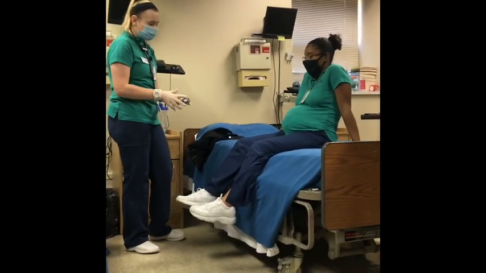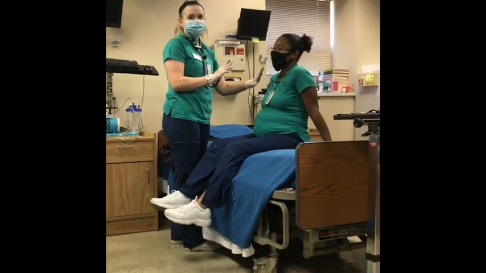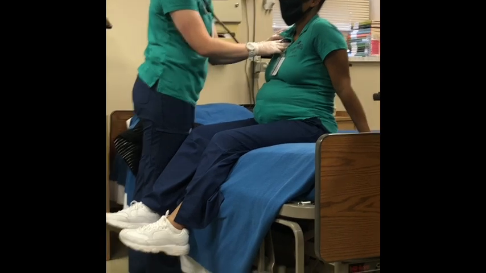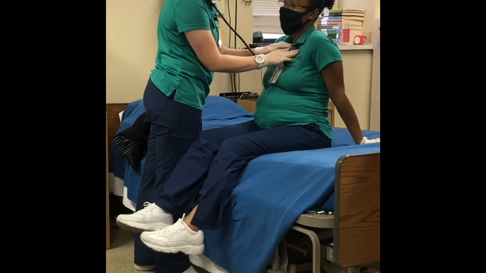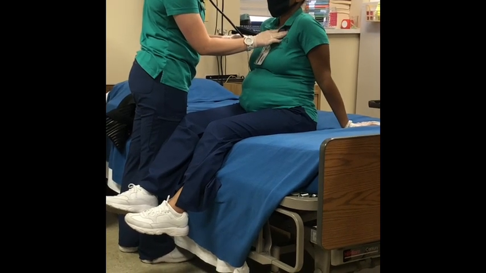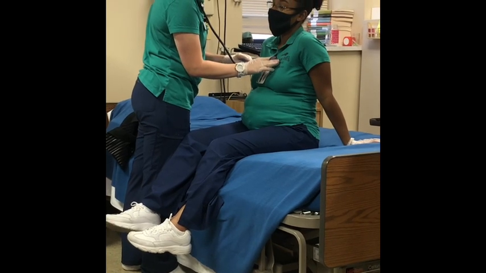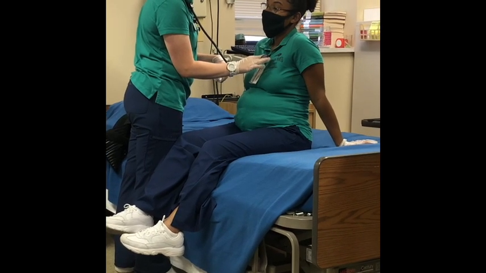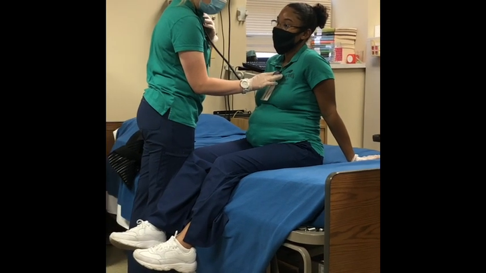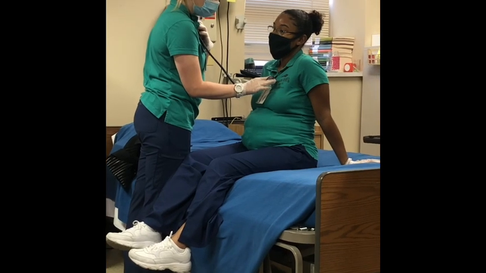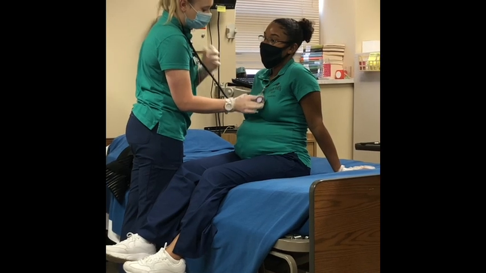So your aortic is an S2 sound, and it's at the second intercostal space right of the sternal border. Your pulmonic valve is at the second intercostal space left of the sternal border. Erb's point is an S1 and S2 sound, and that is at the third intercostal space left of the sternal border. And then your tricuspid valve is an S1 sound, and it's at the fifth intercostal space left of the sternal border.